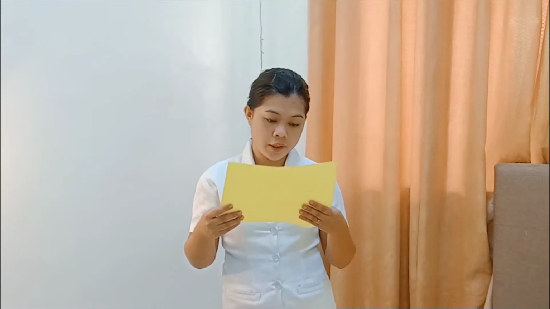For the next step, review the order for irrigation and the type of solution to be used. We are doing this to confirm the doctor's order for irrigation and what type of solution we are going to use for our patient. This is the doctor's order to do wound care using a normal saline solution.